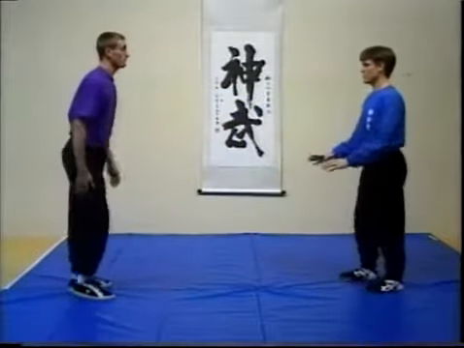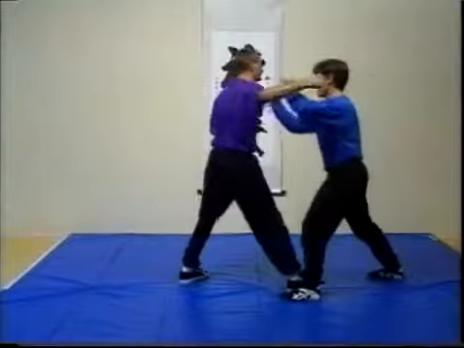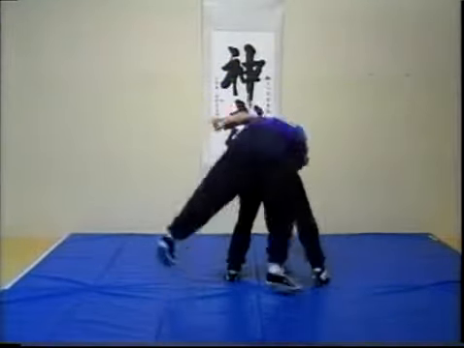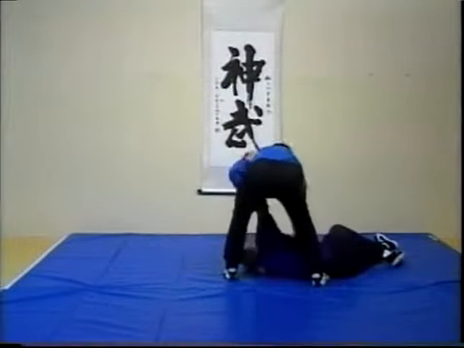So, I'm at safe distance. My opponent cocks a punch. I strike, step, throw. One more time.